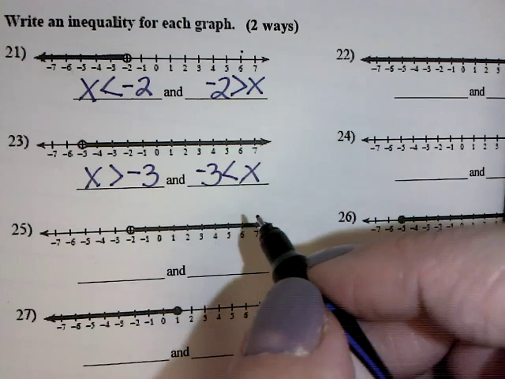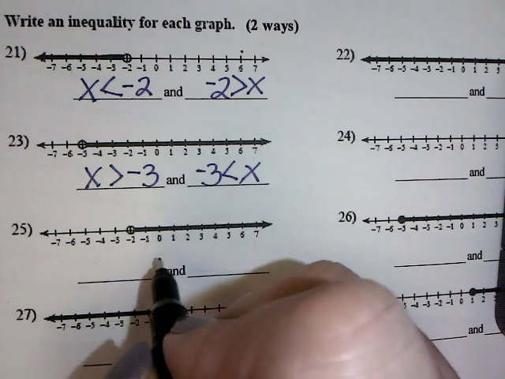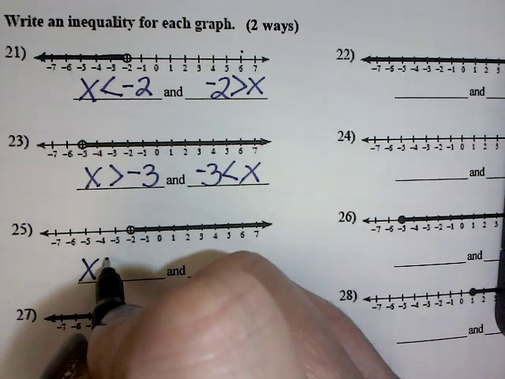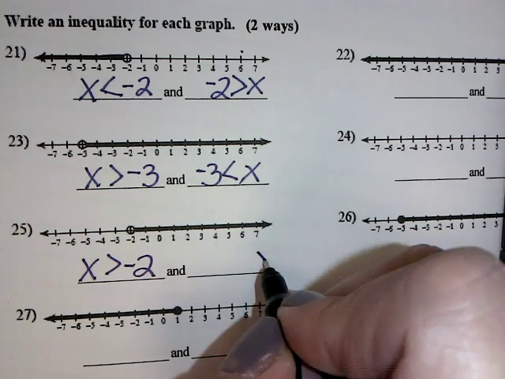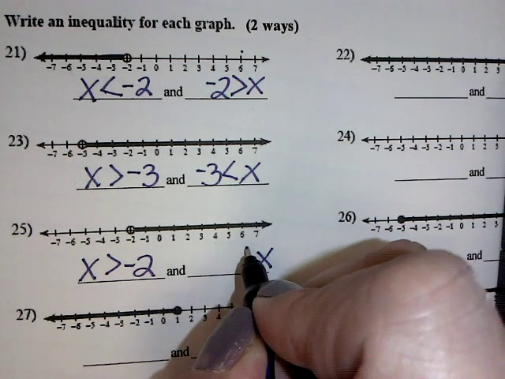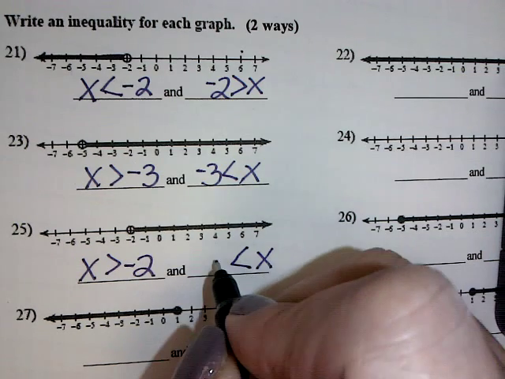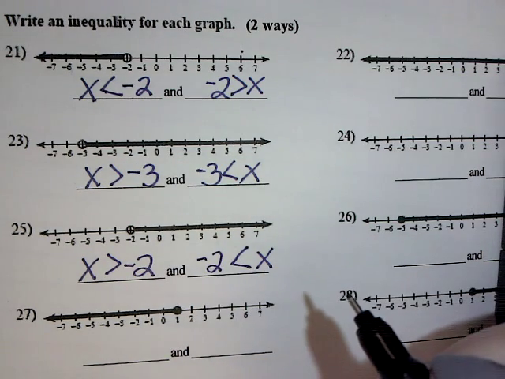Question number 25. I'm going to go ahead and do x greater than -2. Flip it around, x, big end towards the x, -2.